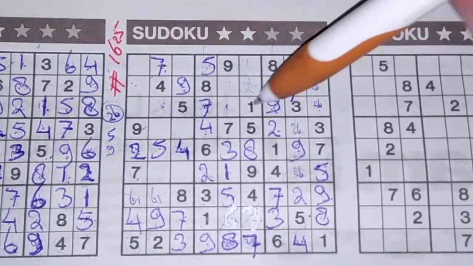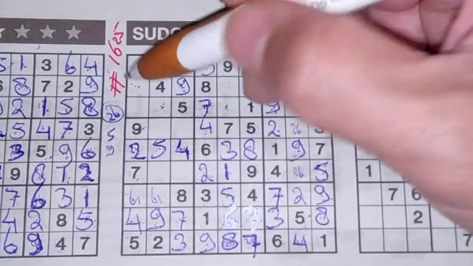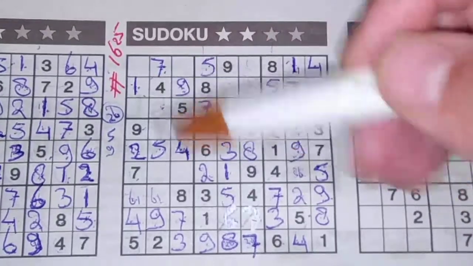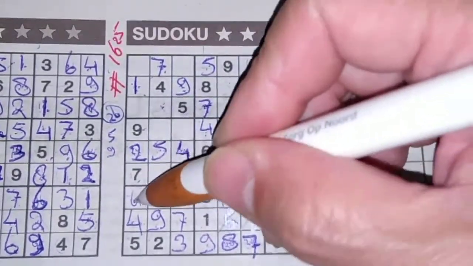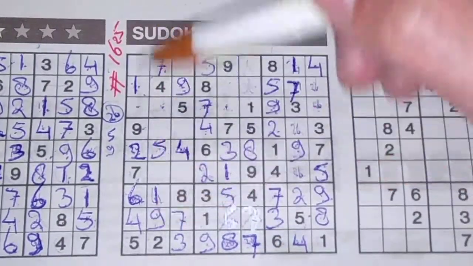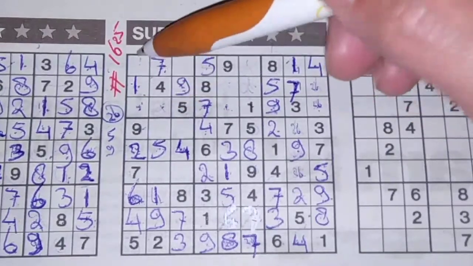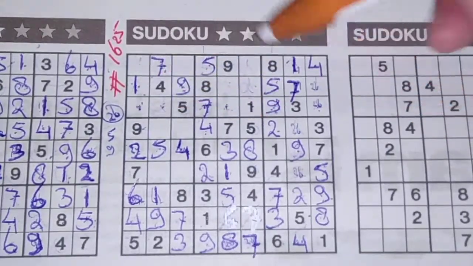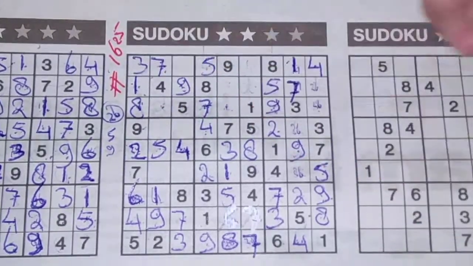1 in this row, 1 in the third row, so in the row between, the second row, the only place for the 1 should be there. Now we have a 1 here, so this cannot be a 1 anymore. And this should be a 1, and this should be a 6. 2 boxes left in the first column for the numbers 3 and 8. 3 and 8. We have an 8 there, no 8 there. 8 should be here, and the 3 goes there.